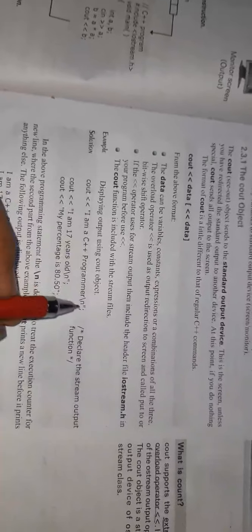Here you can see that slash n is used. Slash n is an escape sequence character, which I have explained in the early chapters, right? So slash n stands for new line. When the compiler encounters this slash n, a new line will be created, and the next statement will be executed on the next line.